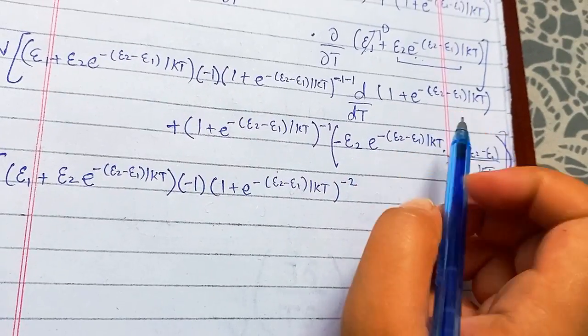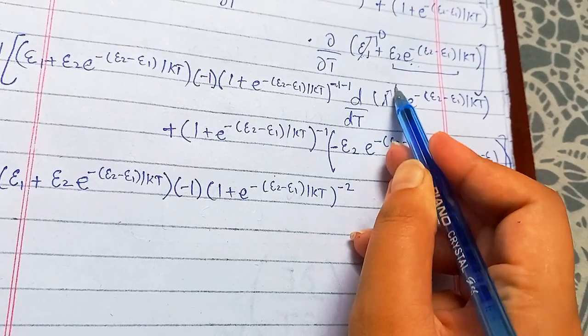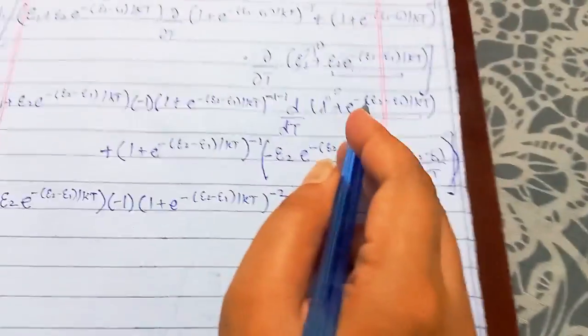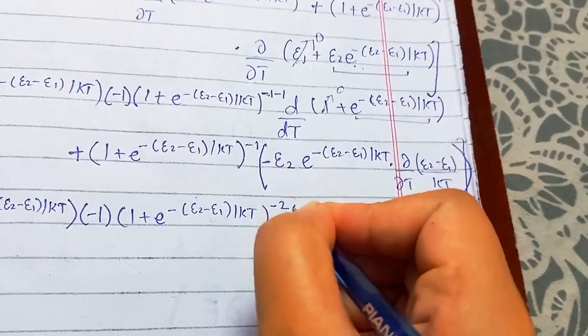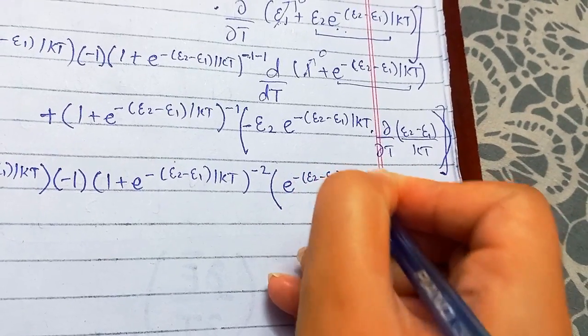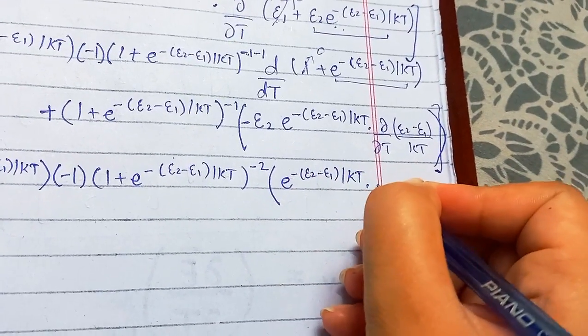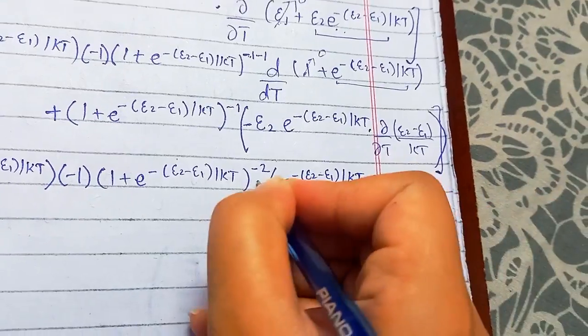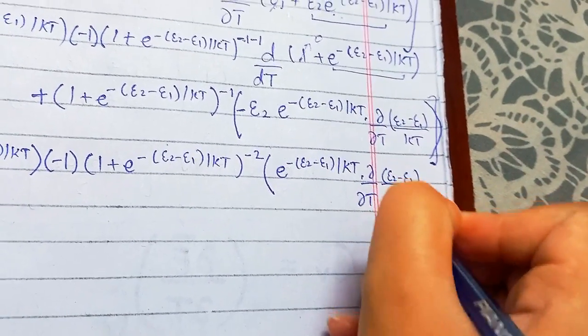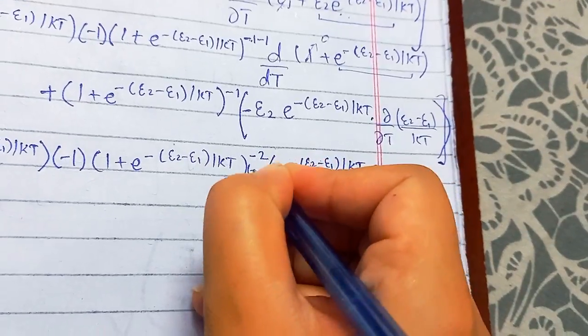And the derivative of the inner term: the derivative of 1 will be 0, and the derivative of this term will be non-zero, and the derivative of this term is the exponential term as it is, times the derivative of its power, which will bring (E2 minus E1) divided by kT, and this negative sign I'm writing here.